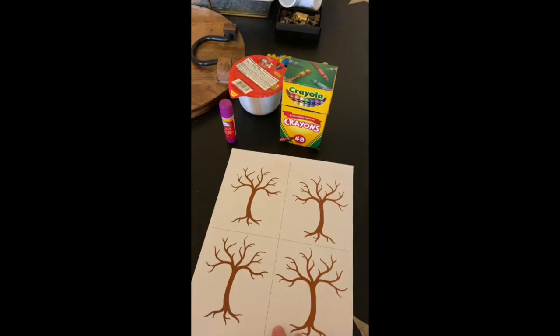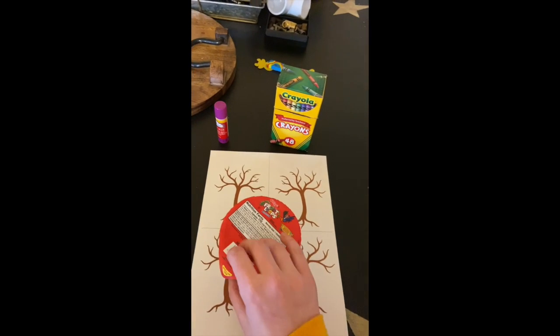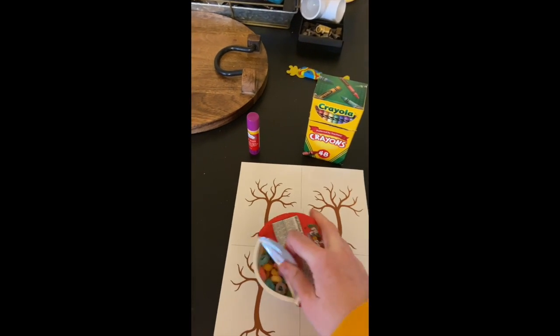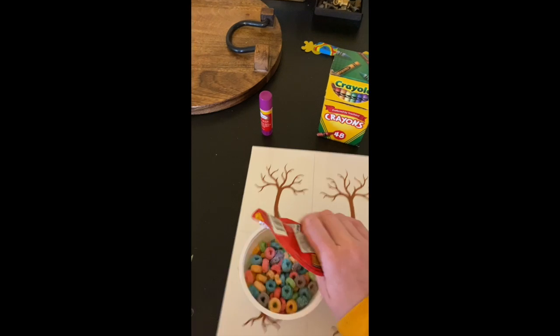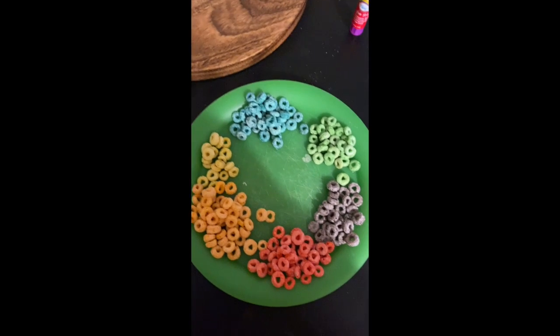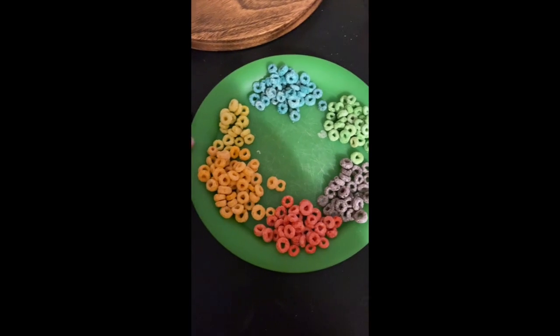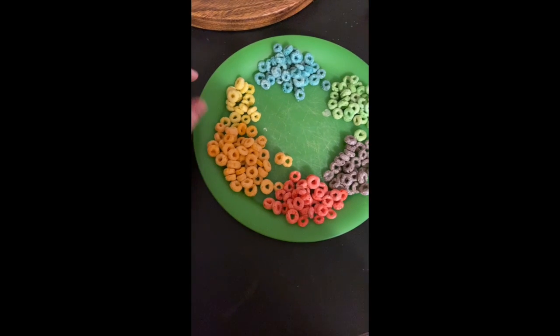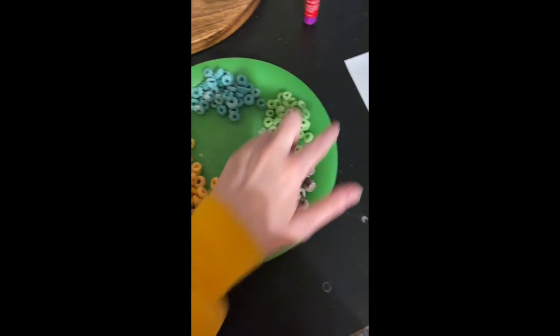So to begin, we have all our materials set out. I have a little thing of Fruit Loops. I'm going to open these and dump them out onto my page. Now you can see that I've separated all my Fruit Loops into their colors: yellow, orange, red, purple, green, and blue.